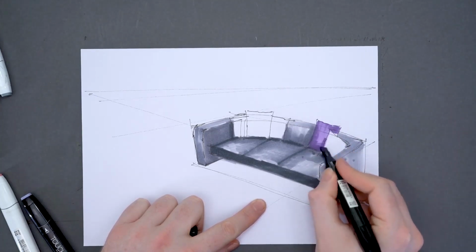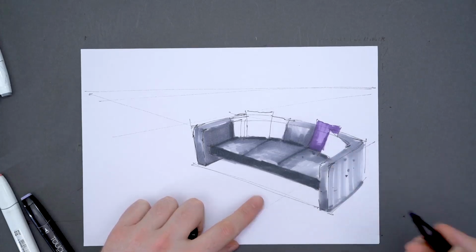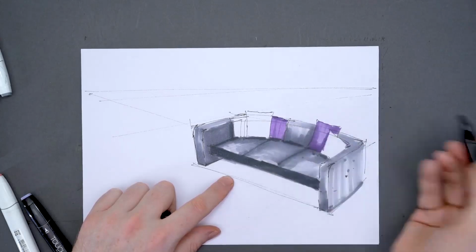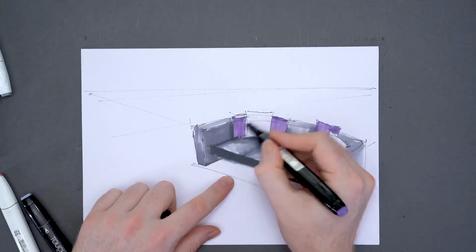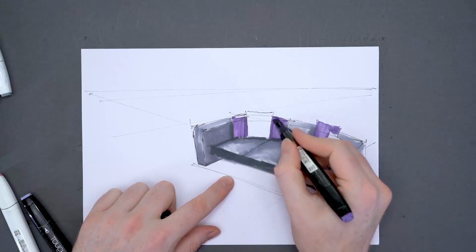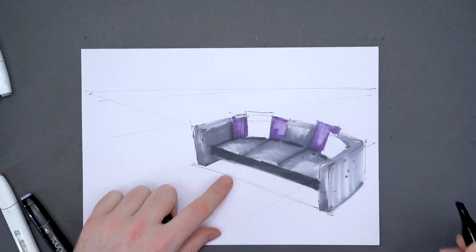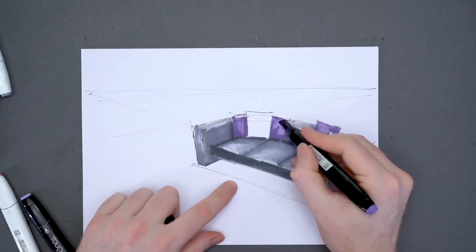I can do it normally like this, and again put more emphasis on corners. It's the same color, and you don't need to use different colors. And in the corners where you have more shadows, you can make it darker.